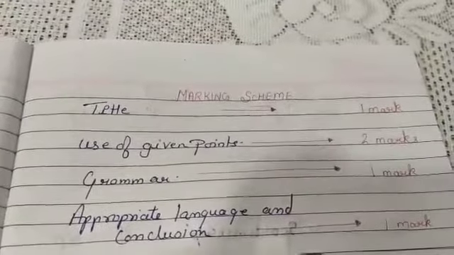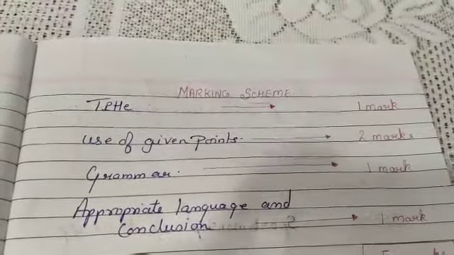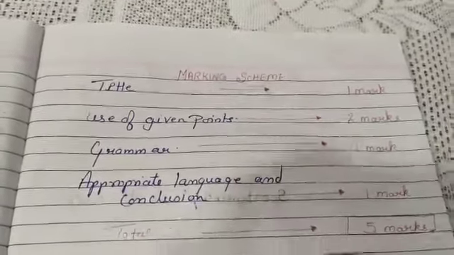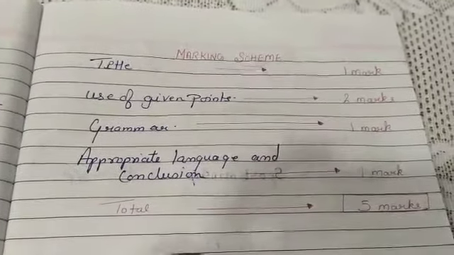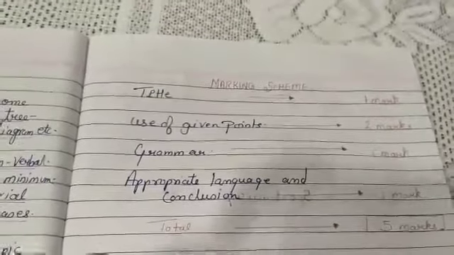Marking scheme: title 1 mark, use of given points 2 marks, grammar 1 mark, appropriate language and conclusion 1 mark, and total 5 marks.